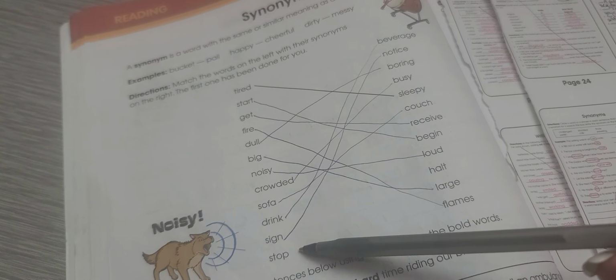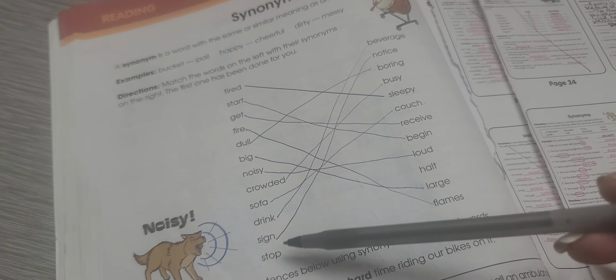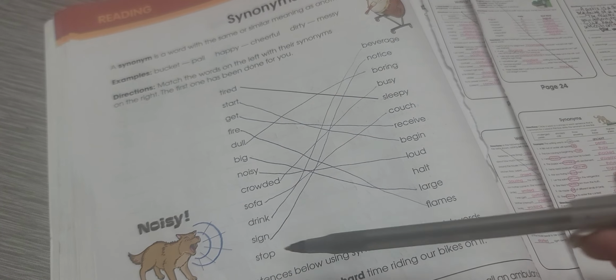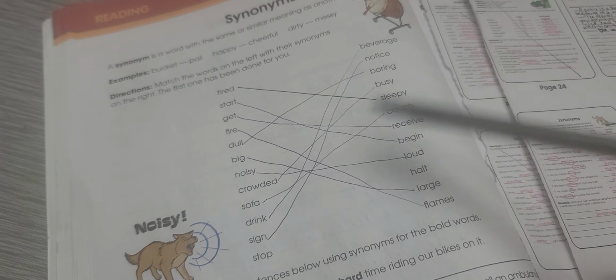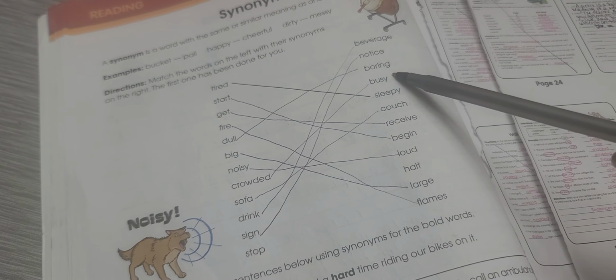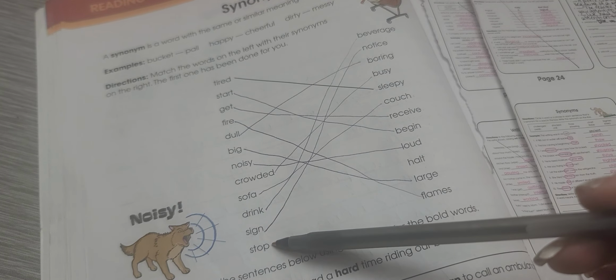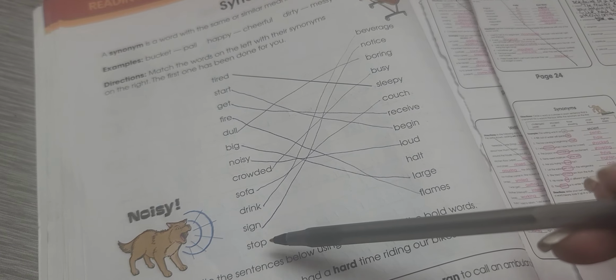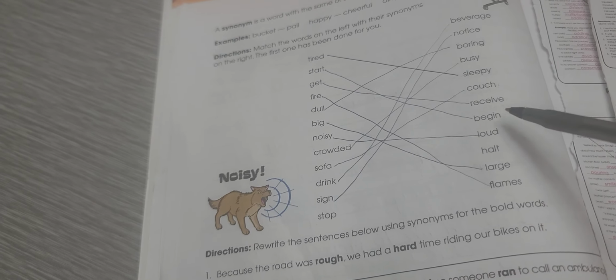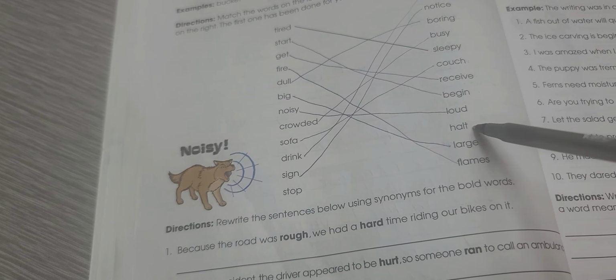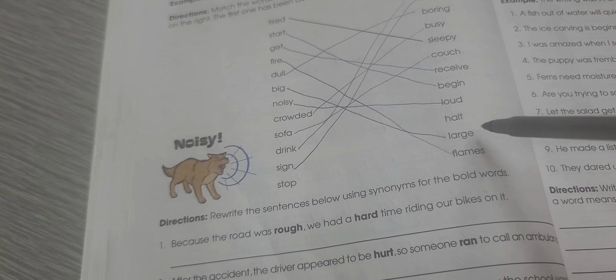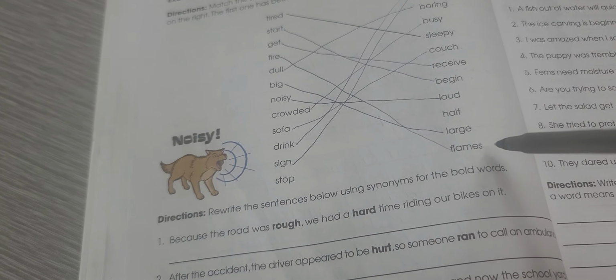So is the synonym for stop beverage, stop notice, stop boring, stop busy, stop sleepy, stop couch, stop receive, stop begin, stop loud, stop halt, stop large, stop flames.